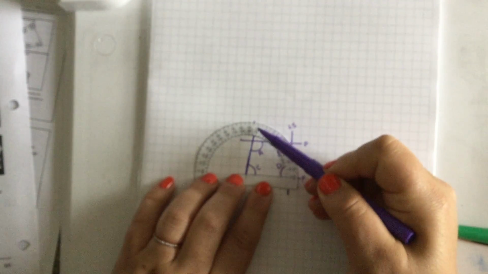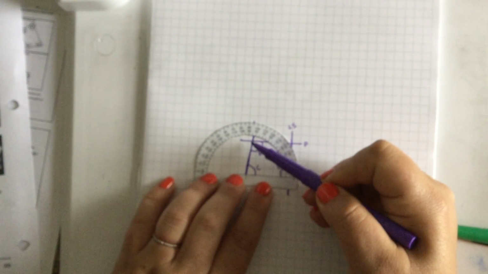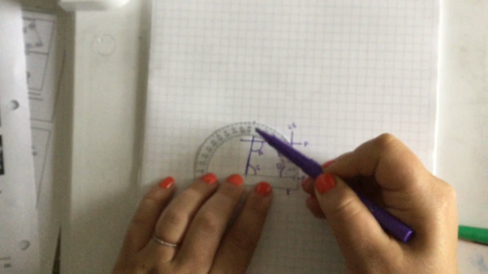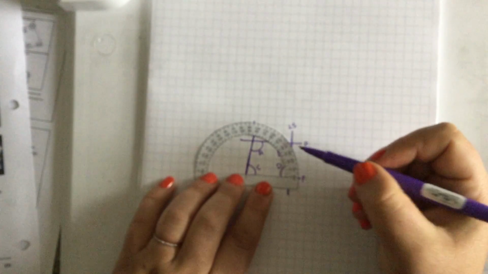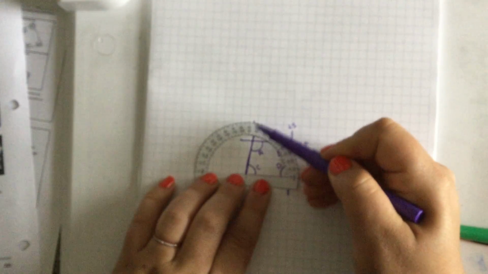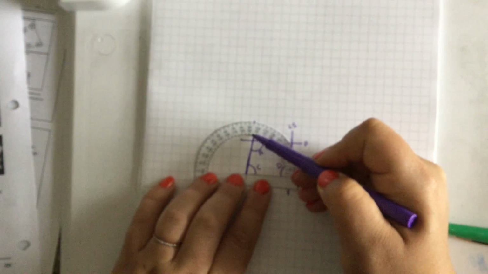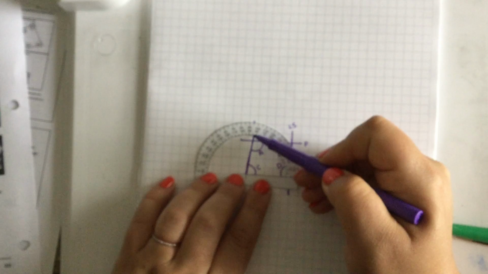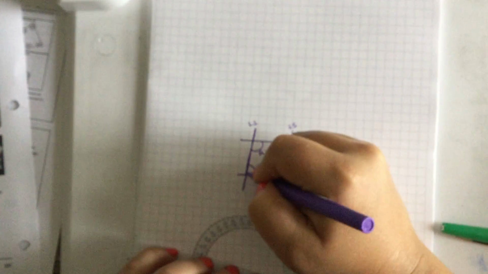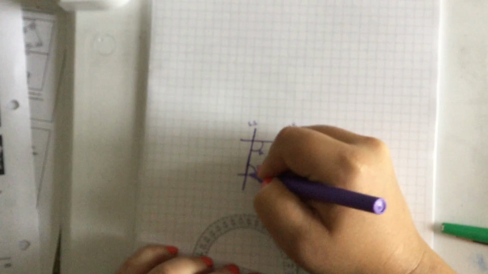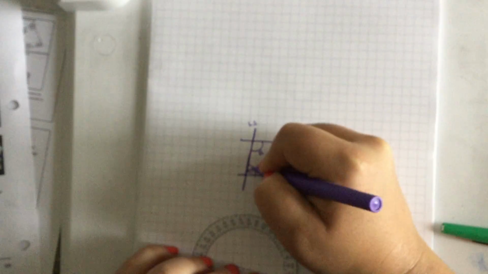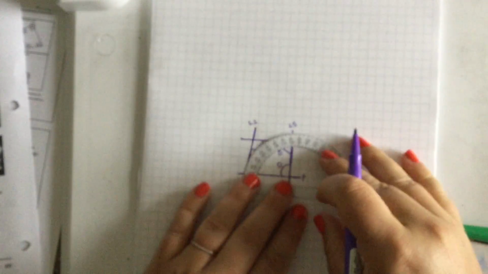I'm going to go about 97 degrees. Just estimate, because this protractor is not going to be exact, but this would be 95. So I'm going to go 97 degrees.